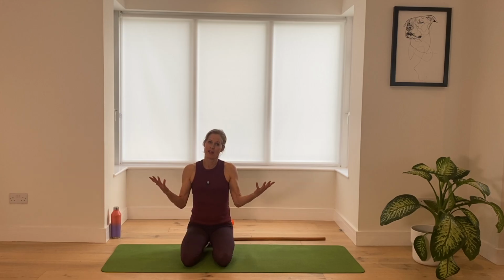Good. Hopefully you're feeling lifted and lengthened and ready for a little bit more rotation. Remember, movement is key, and if you don't use it, well, you lose it.